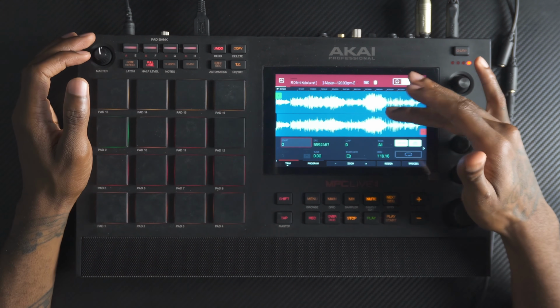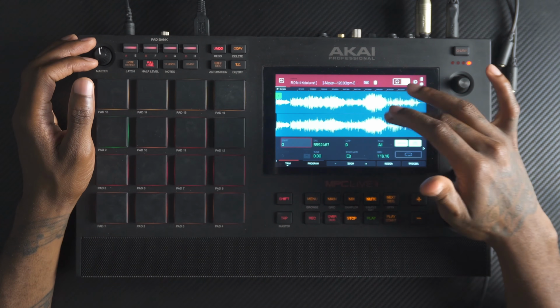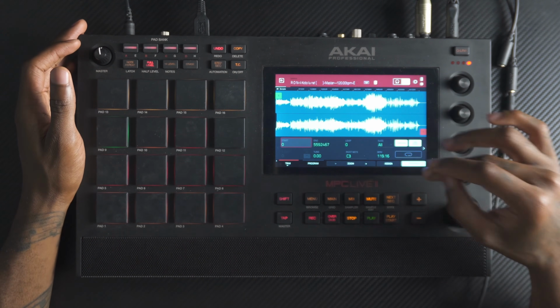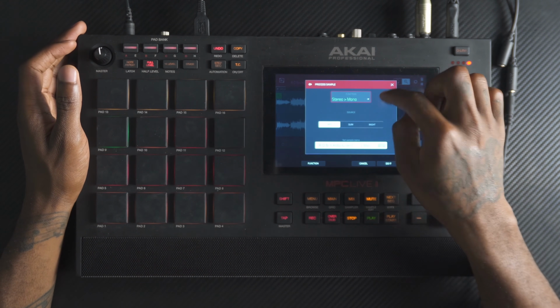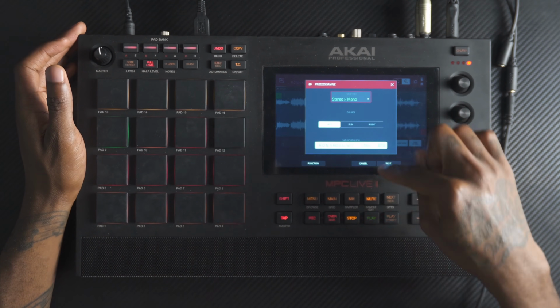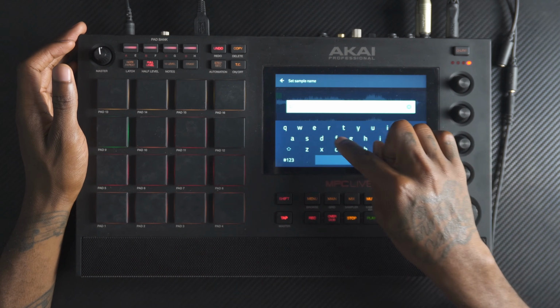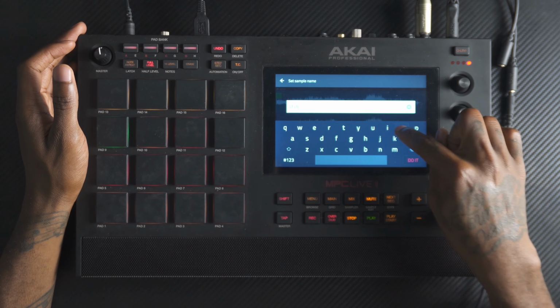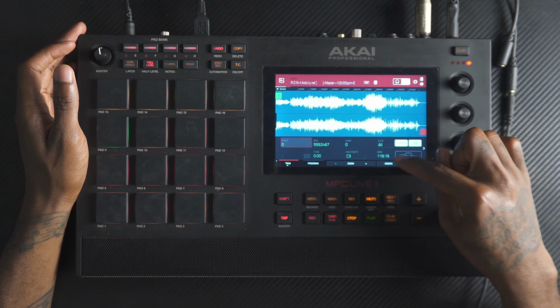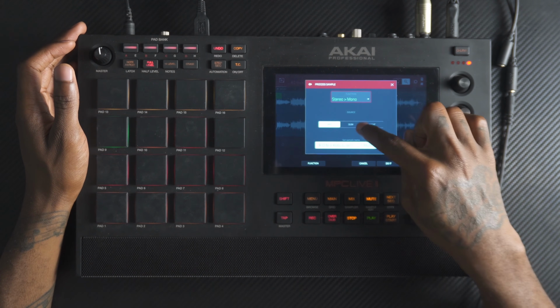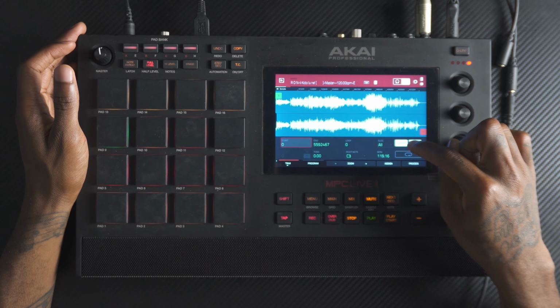Now, let's say you only want to play with the left side of the sound. You could easily do that by going to process and then going all the way to stereo and mono. And then you could choose the left side and then just press do it. Make sure you name it though. You could do left chop. And then press do it. And then let's also just go ahead and do the right chop.